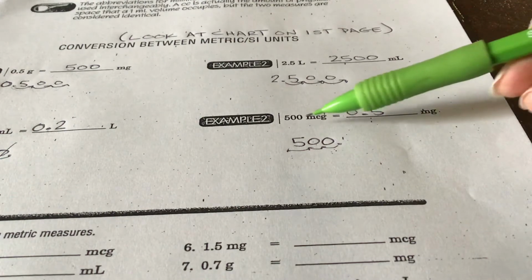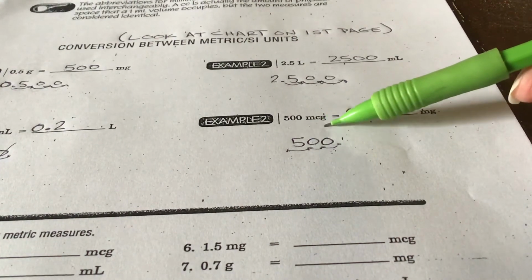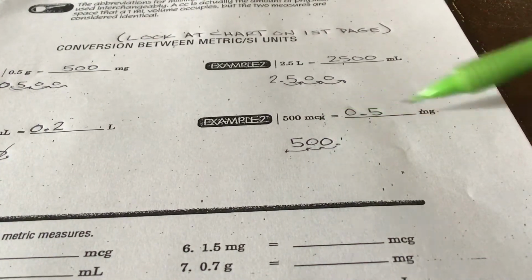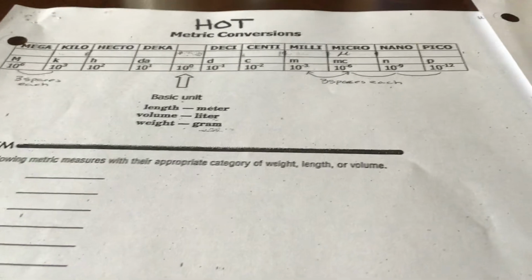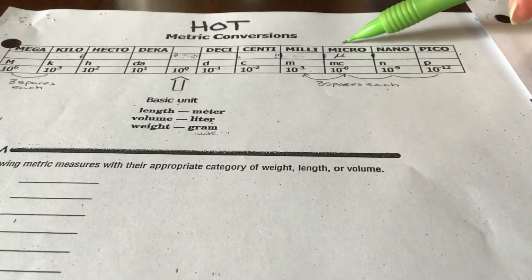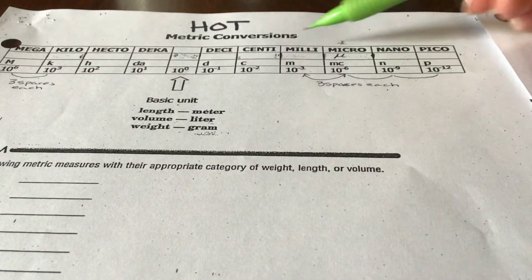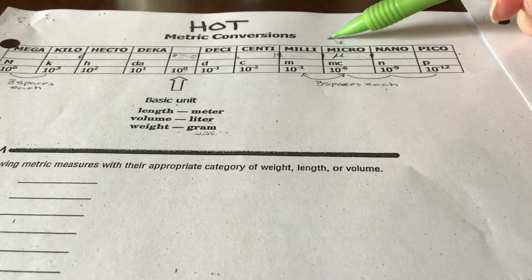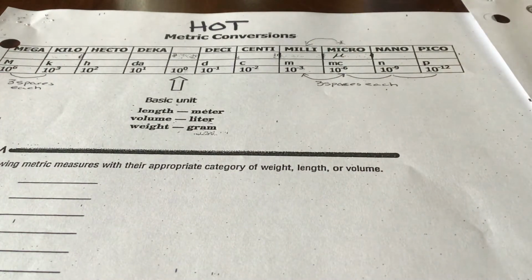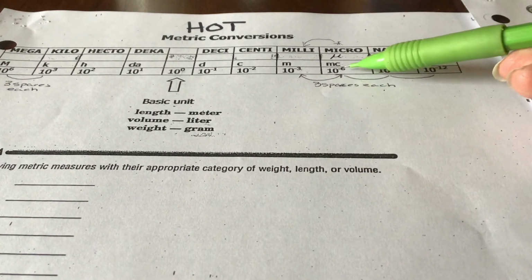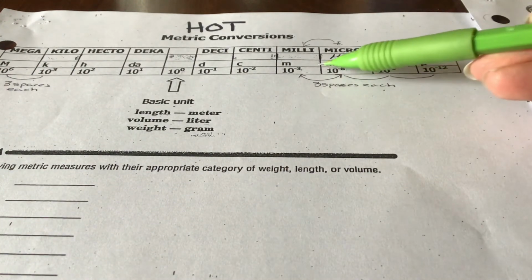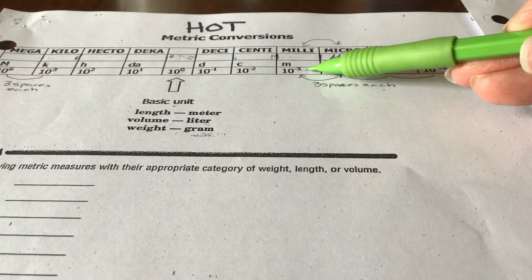This is 500 micrograms into milligrams. Now this is the kind of tricky one here, that if we look at this chart, here's micro and here's milli. So it looks like we're only moving one spot. But remember, I said look at the exponents, because this says -6 and this says -3.